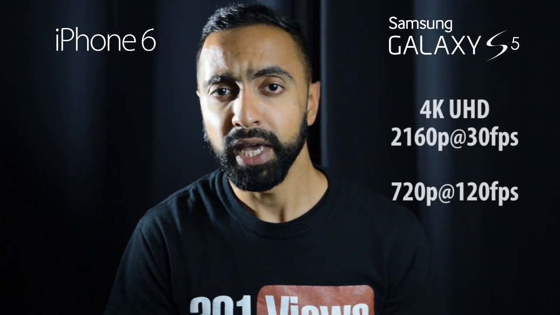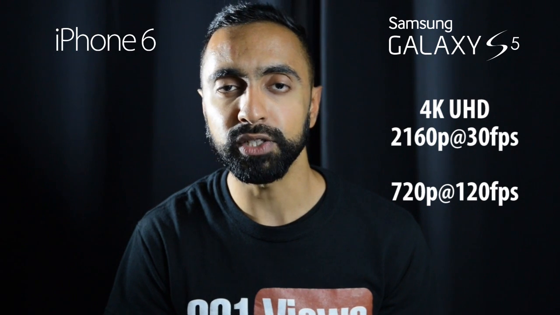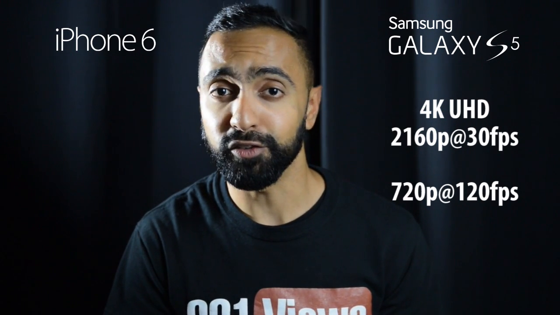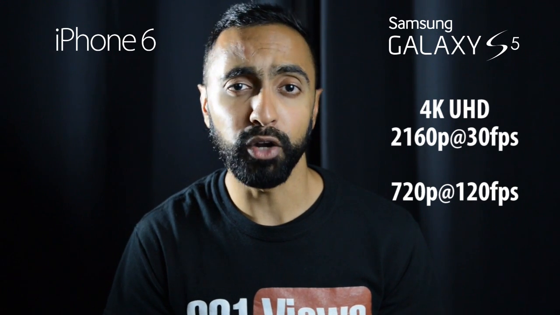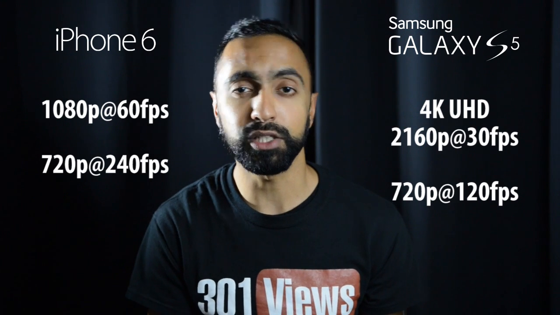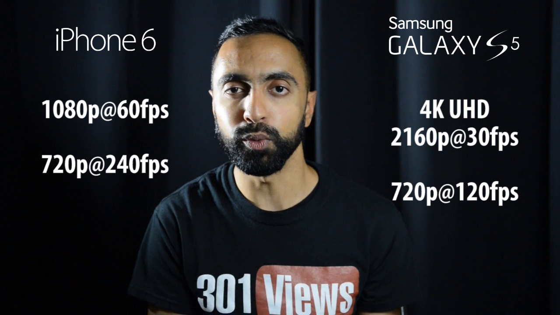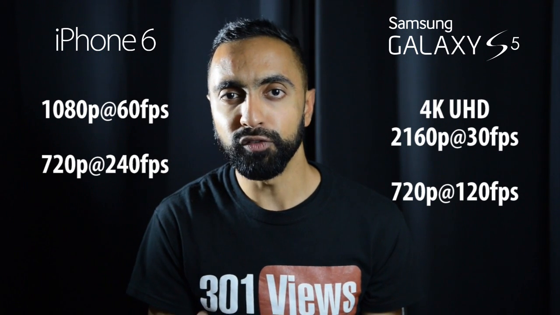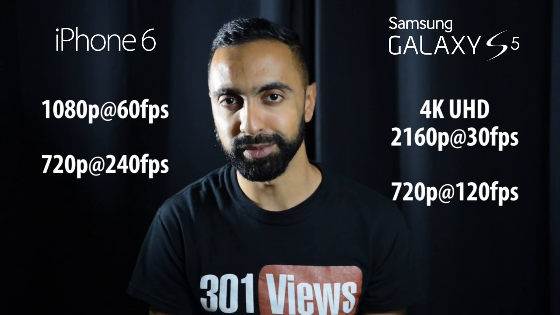In terms of video, the Samsung Galaxy S5 films at up to 4K, so that's 2160p at 30 frames a second, which is absolutely great. And slow motion you've got at 720p 120 frames a second. Now with the iPhone 6 you've got 1080p up to 60 frames a second, so you've not got 4K on here. This is something we were doubting that Apple would include anyway. I don't think they would have done that. So you've got 1080p here, but you've also got 720p at 240 frames a second.